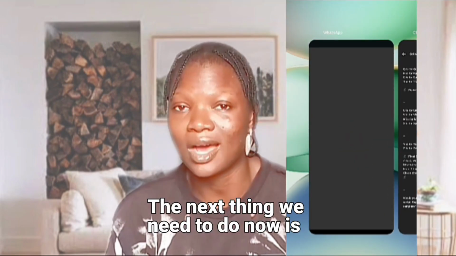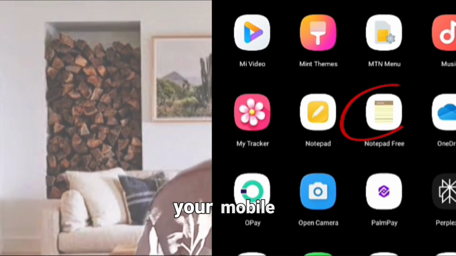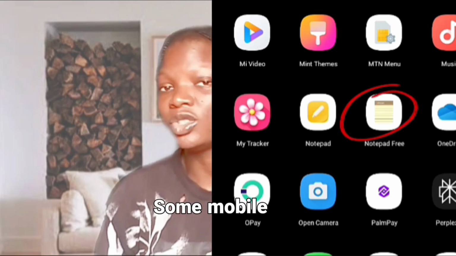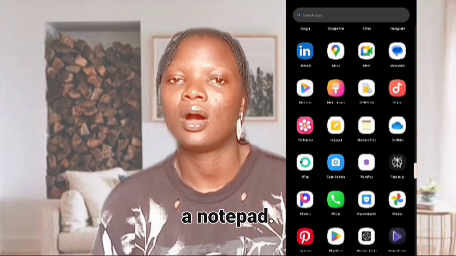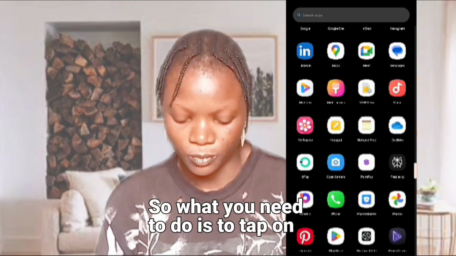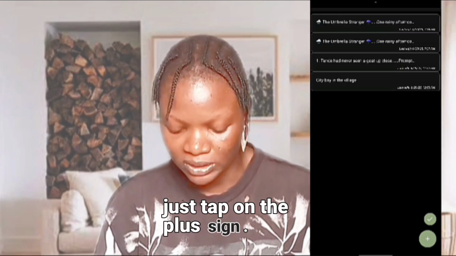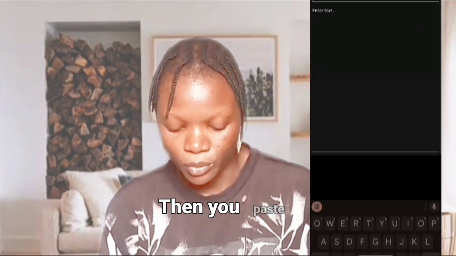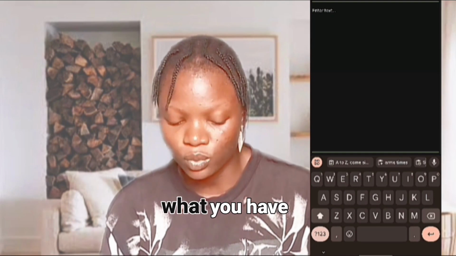The next thing we need to do now is to go to our notepad or our Google Drive. Here is our notepad. In case you don't have notepad on your mobile phone, you can go to your Play Store to download it. Some mobile phones do have notepad. So what you need to do is to tap on your notepad. When you tap on your notepad, just tap on this plus sign. Then you paste what you have copied.